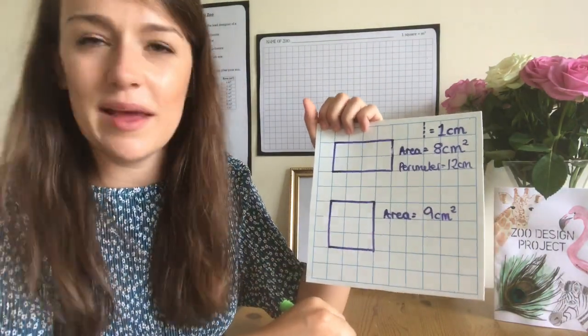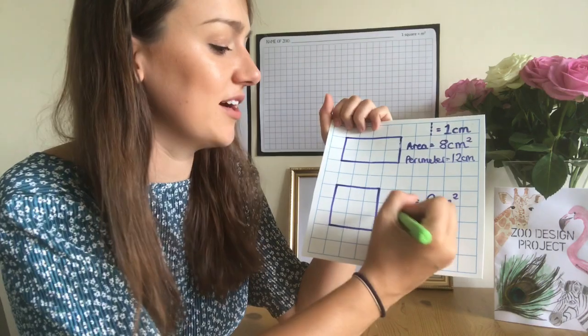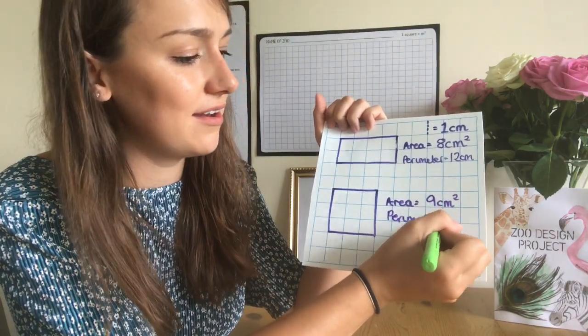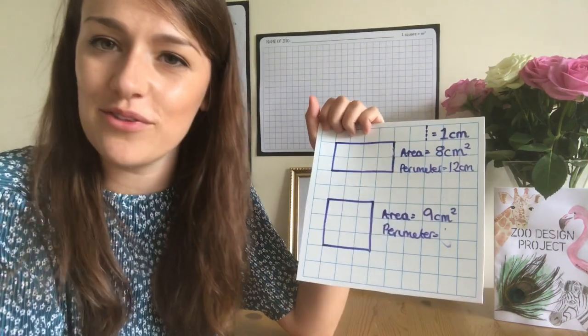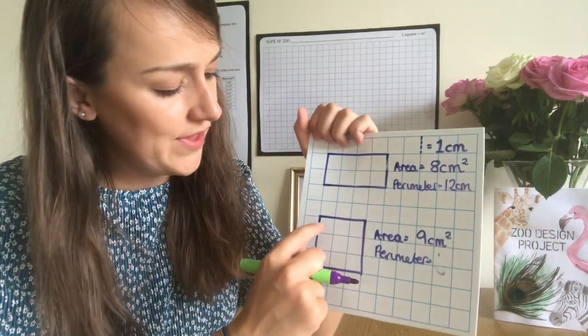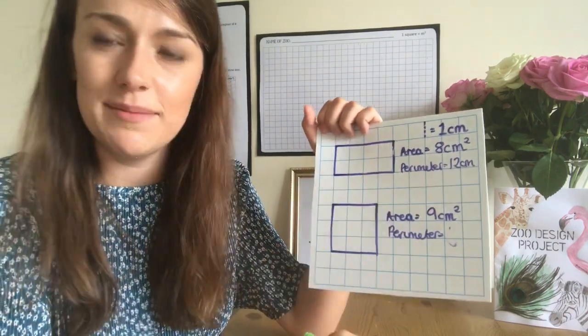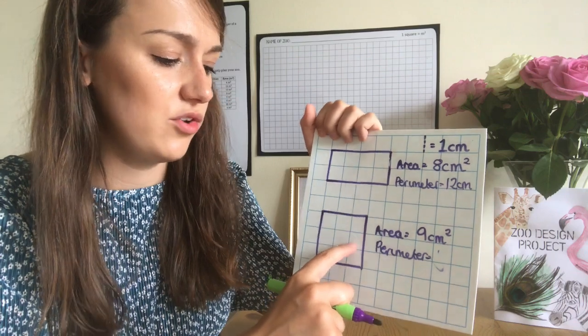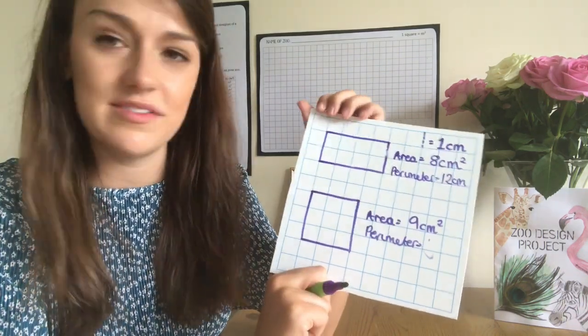Okay, so let's use that method to find the perimeter of our square. Okay, so our little ant has got to walk all the way around our square. How far is he going to walk? So the width of our square is 1, 2, 3 centimetres, and actually our height is also 1, 2, 3 centimetres because it's a square.